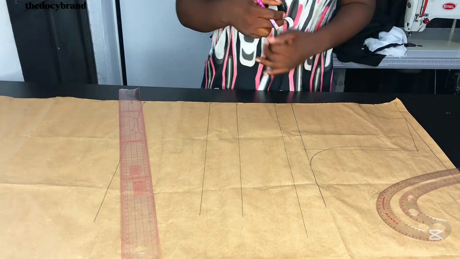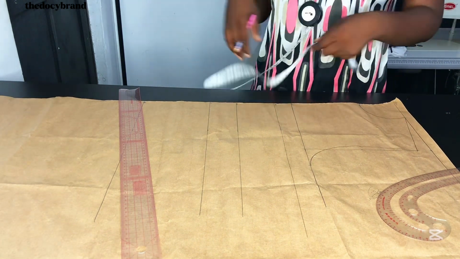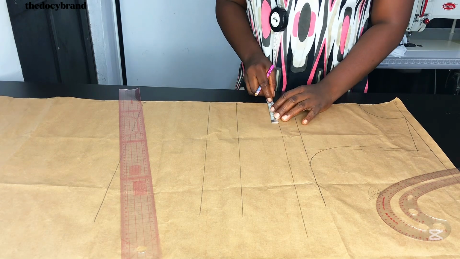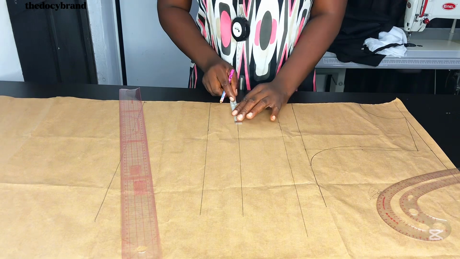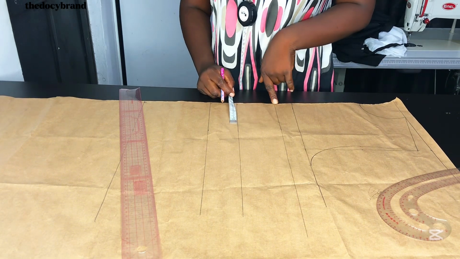So the next thing I'm going to do is to take my nipple to nipple measurement. The nipple to nipple measurement for this particular client is 4. That is 8 divided by 2, 4. So I'm going to take 4 inches from this end. I'll give a mark here. I'll take 4. I started from the bust line.